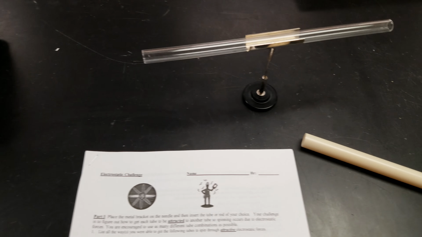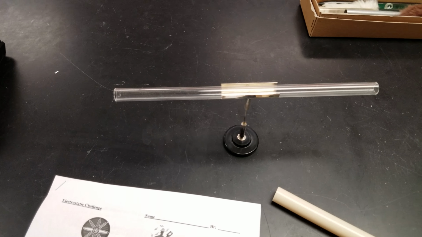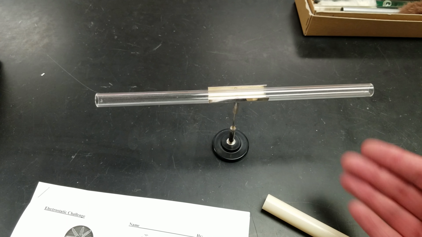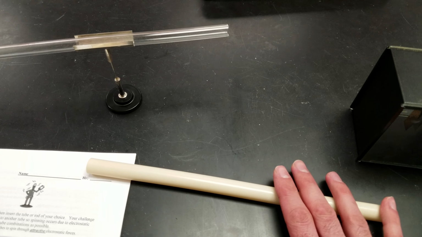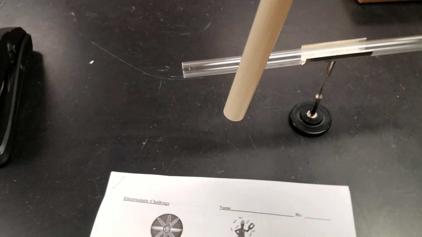So if you remember from chemistry class, opposites attract. So in one case, one tube might have a bunch of electrons, and the other one might be missing some electrons, and so there will be attraction. So the idea is I would be able to hold up this beige tube right close to the clear plastic tube, okay, and I would be able to get some attraction.